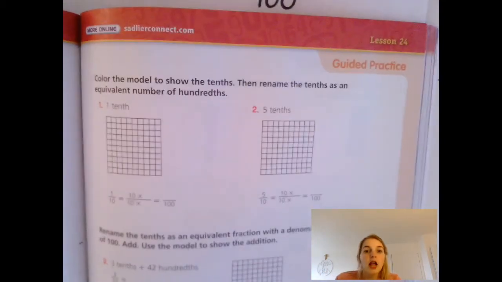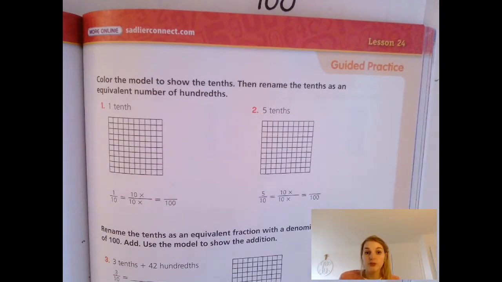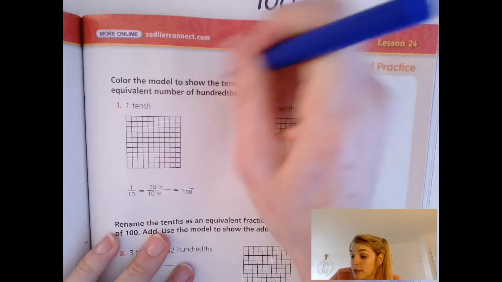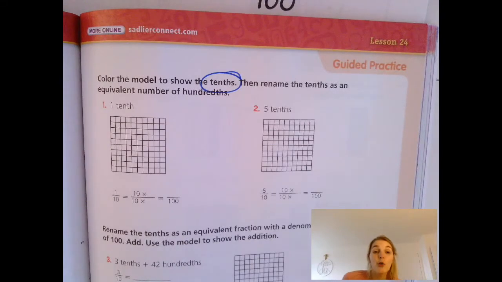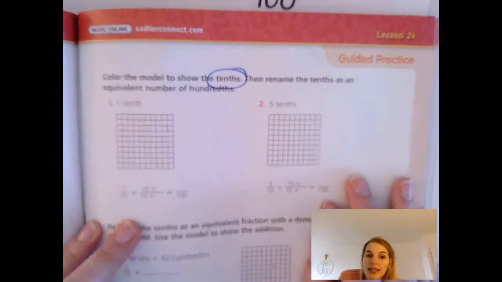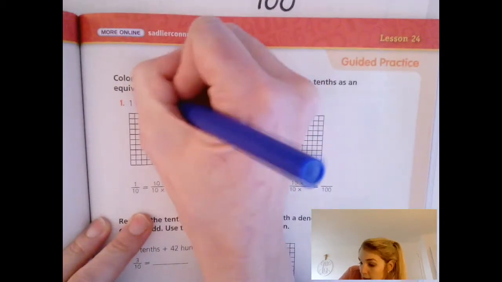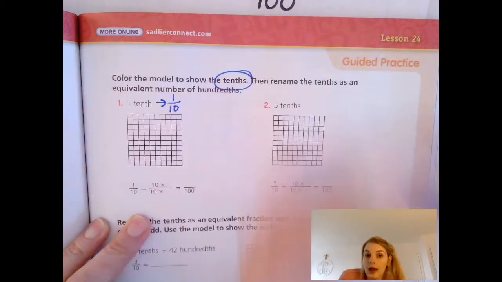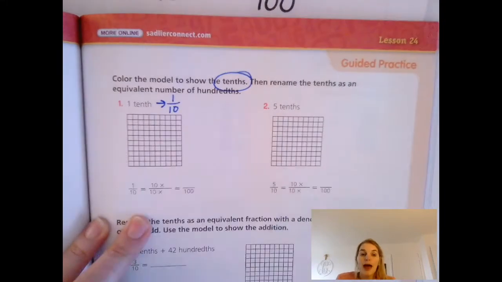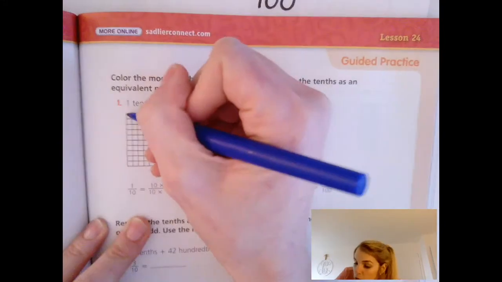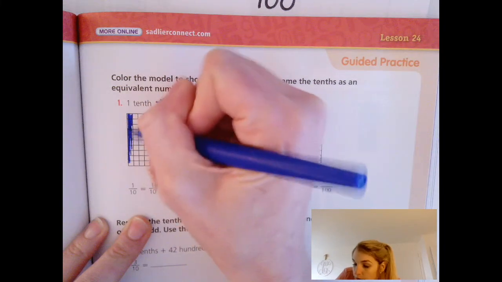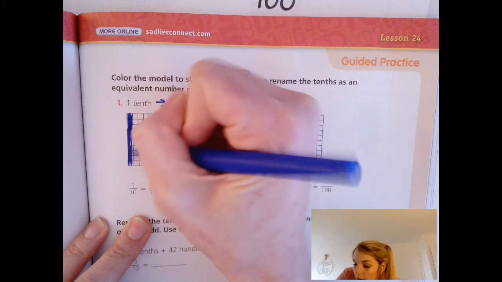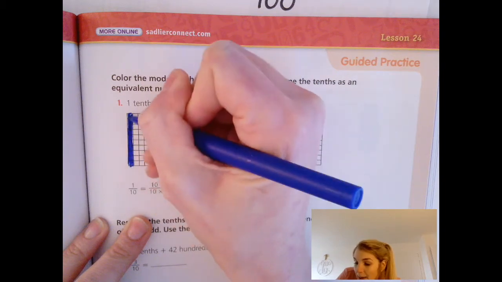So it says, color the model to show the tenths. So remember, tenths means it's going to be split up into 10 pieces. Then rename the tenths as an equivalent number of hundredths. So here we have 1/10, which is the same as 1 out of 10. So how this model would look is we are just going to shade in one of these bars, because that has 10 pieces in it.